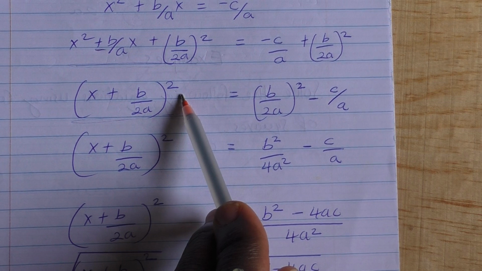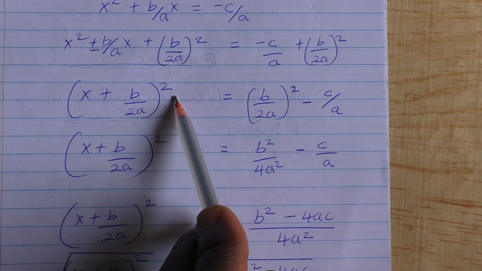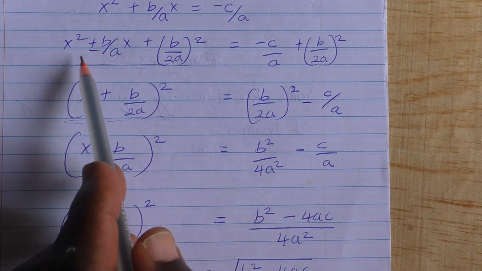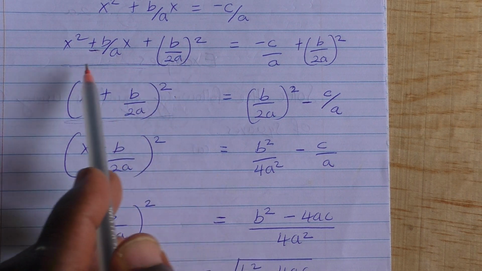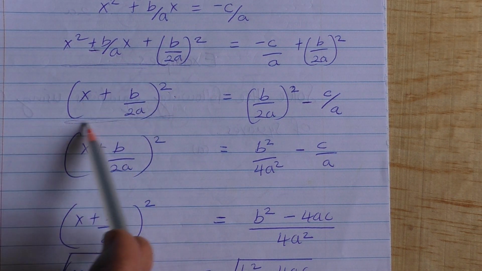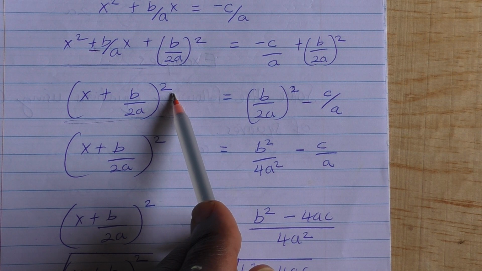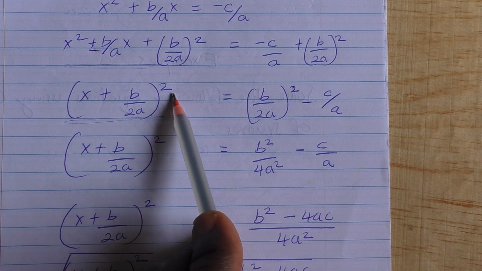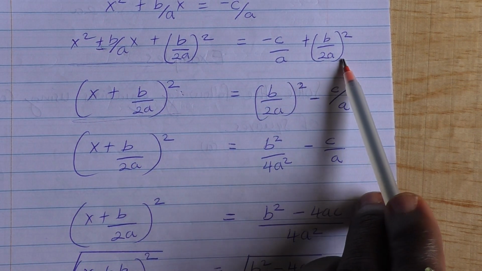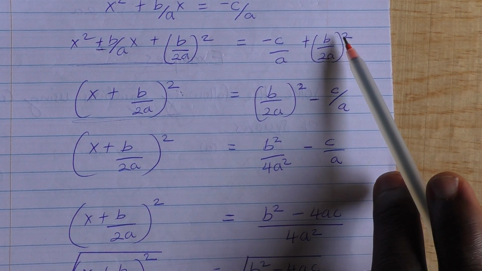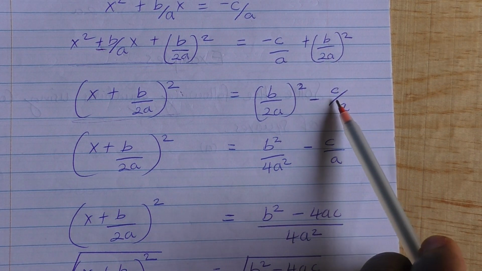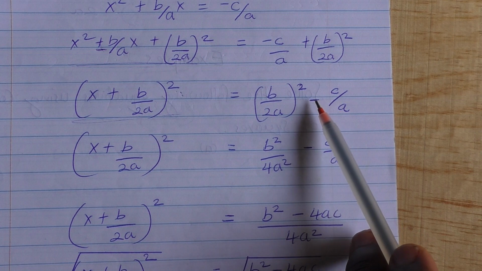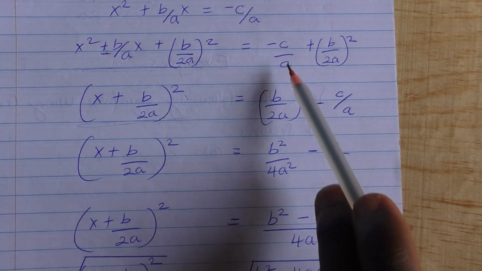But the easiest way of getting this is to consider the squares and the first sign. So get x plus b over 2a in brackets squared. But with time, of course, you will master that, that is if you practice. Then we simplify this side. Of course, we shall simplify the square. You get b squared over 4a squared, and then work out minus c over a, since this is a negative.